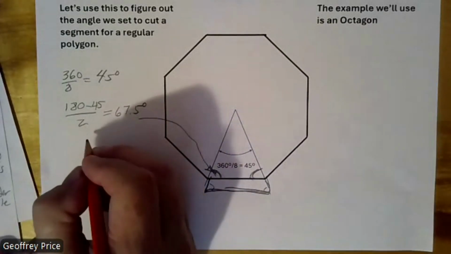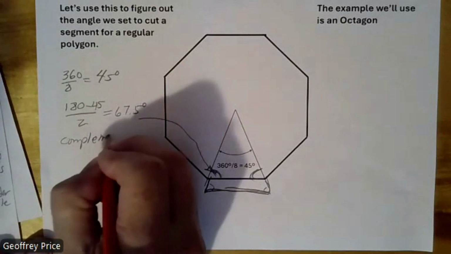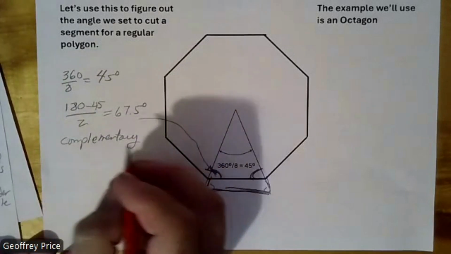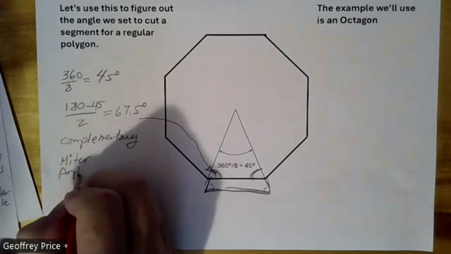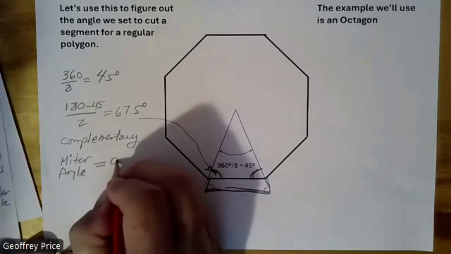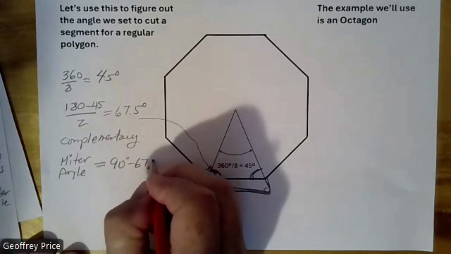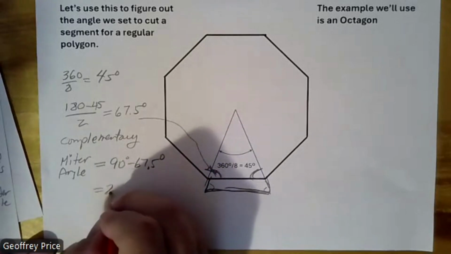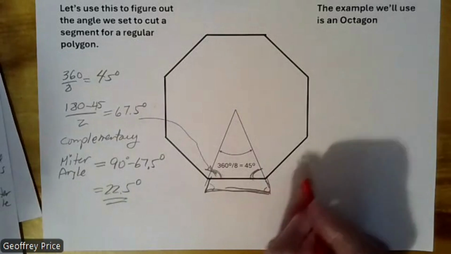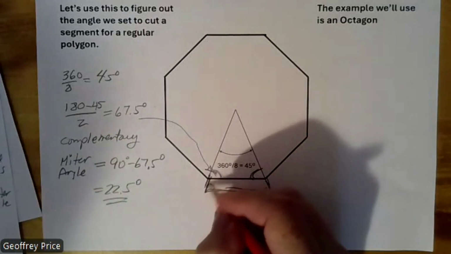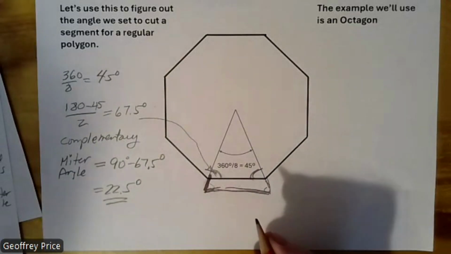Well, what do I set the miter to then? Remember, complementary, right? So I'll set the miter to 90 minus 67 and a half, and that's equal to 22.5 degrees. So for an octagon, if I want to make an octagon out of segments, then the miter has to be set to 22 and a half degrees to get that angle.